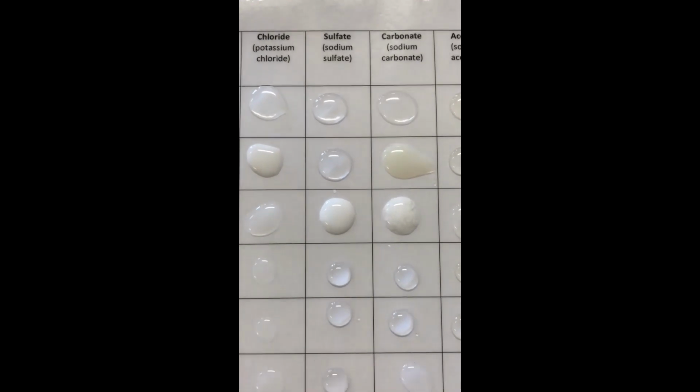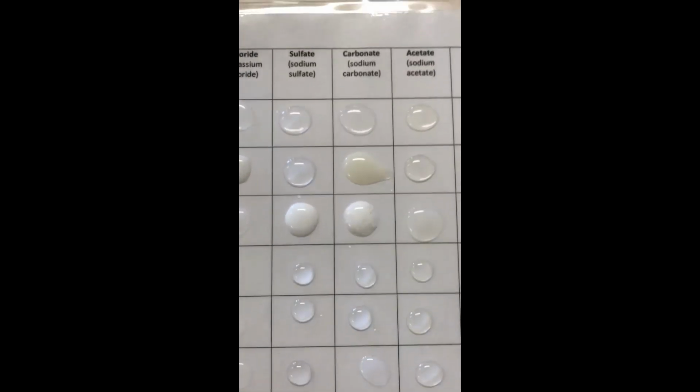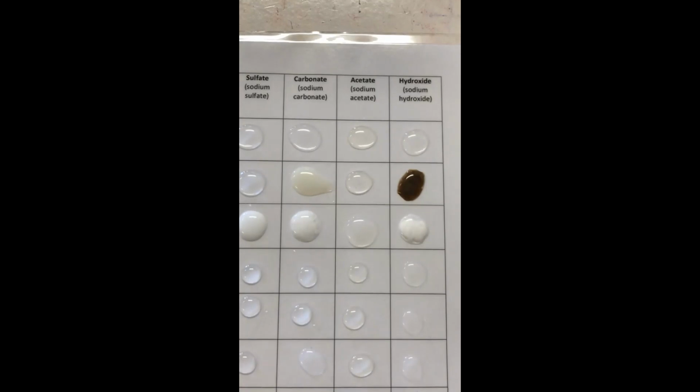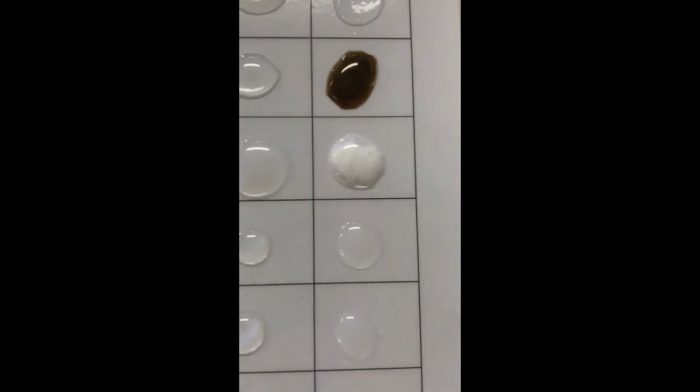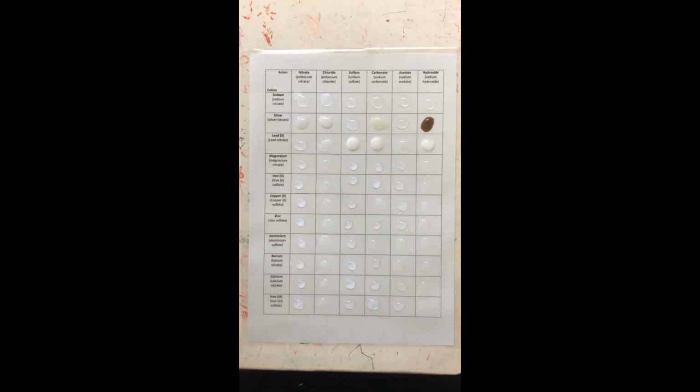Lead chloride, we've got slightly something there, but probably no. We have a clear result with sodium sulfate and lead nitrate, which means lead sulfate does make a precipitate. We've got lead carbonate, we can clearly see as well a precipitate. Lead acetate, there is nothing, and with sodium hydroxide, lead hydroxide is a solid, which shows you a precipitate, which means it cannot be dissolved.